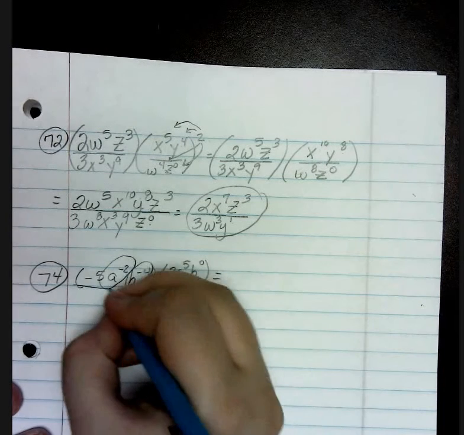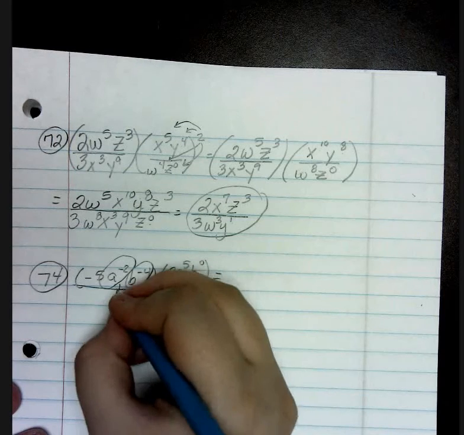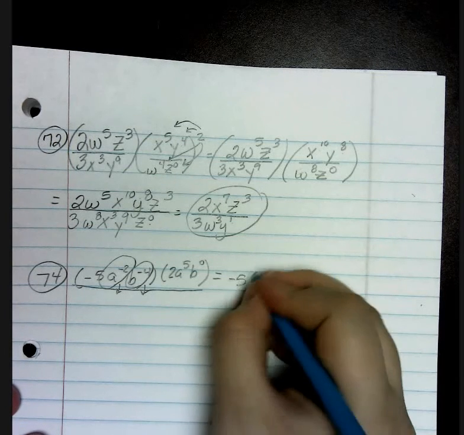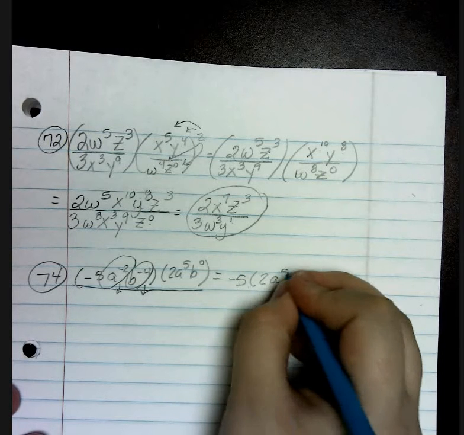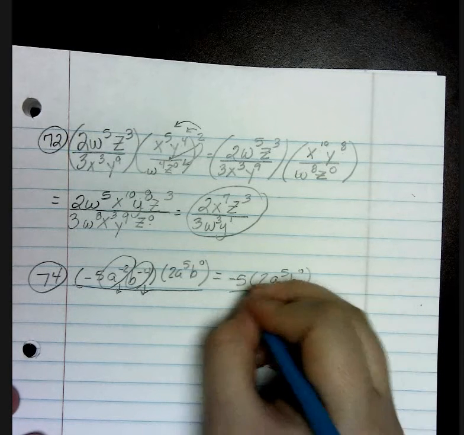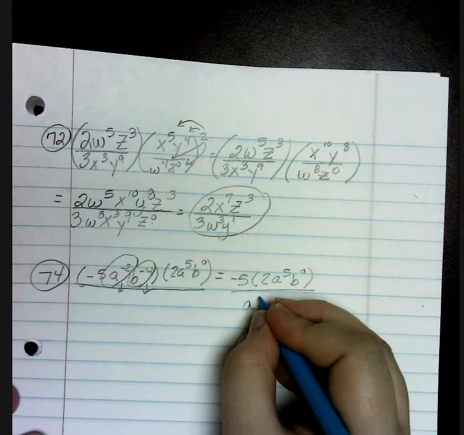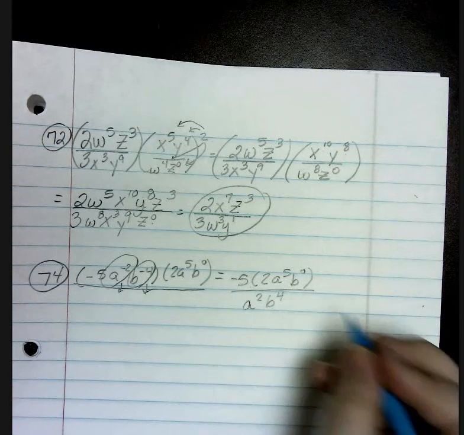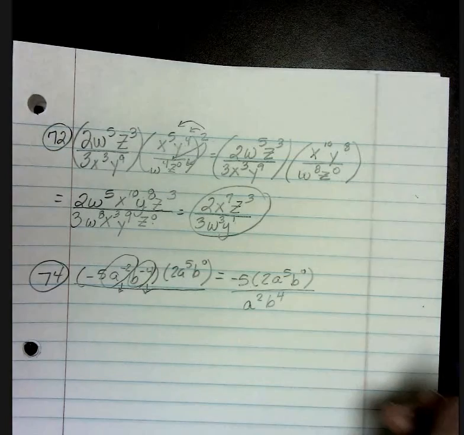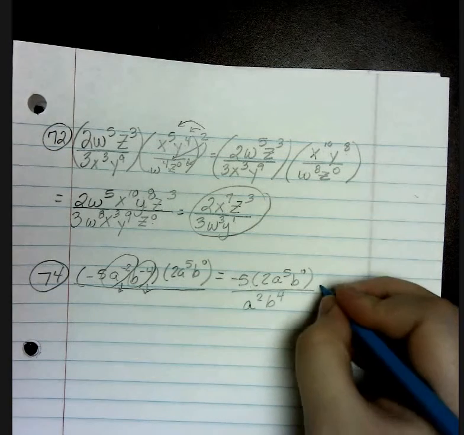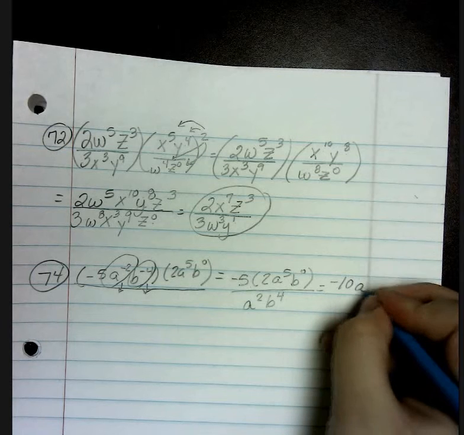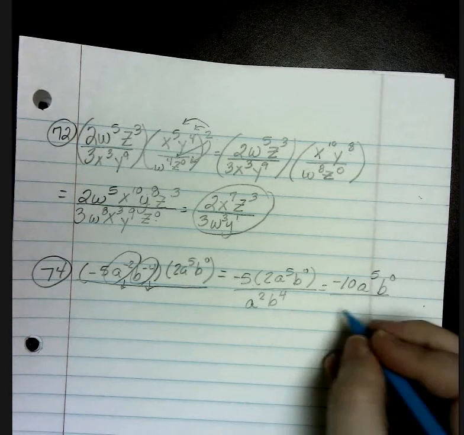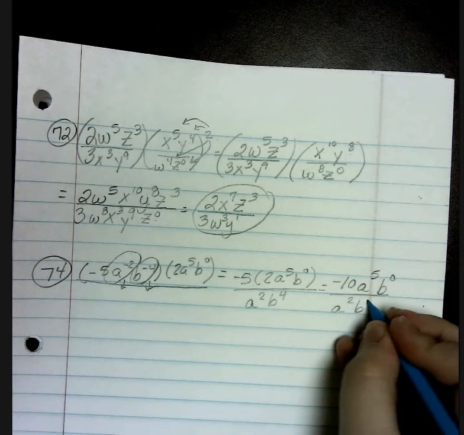So let's restart. And we're going to move these a to the negative 2, b to the negative 4 to the bottom. So I have negative 5 times 2a to the 5th, b to the 0, divided by my a to the negative 2 becomes a squared, my b to the negative 4 becomes b to the 4th. So I'm going to multiply my negative 5 times 2 to get negative 10, a to the 5, b to the 0, divided by a squared, b to the 4th.